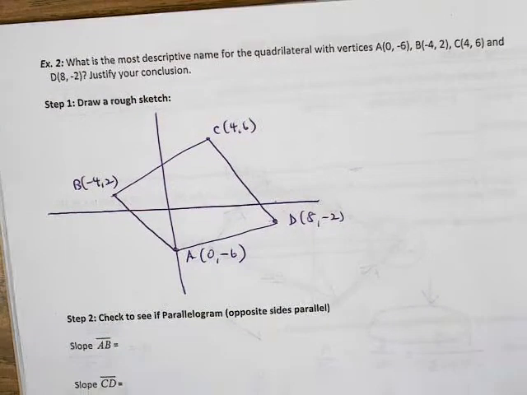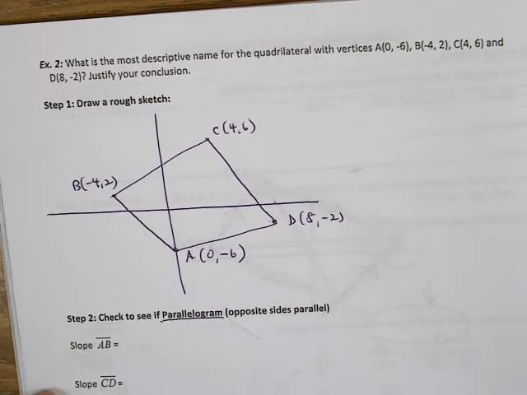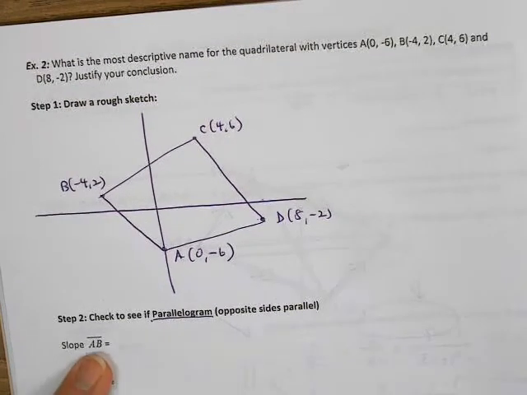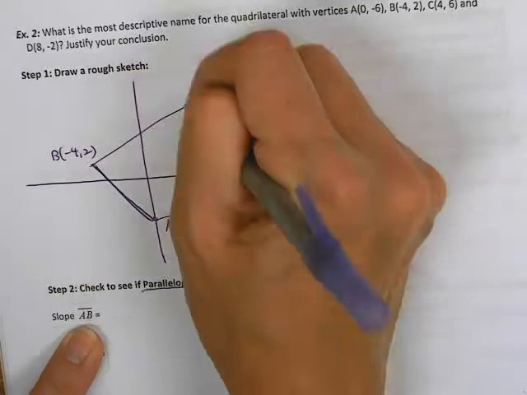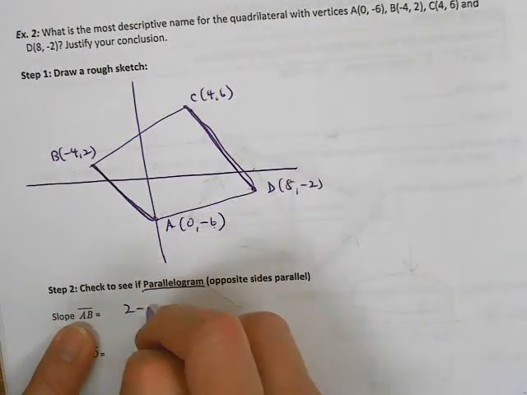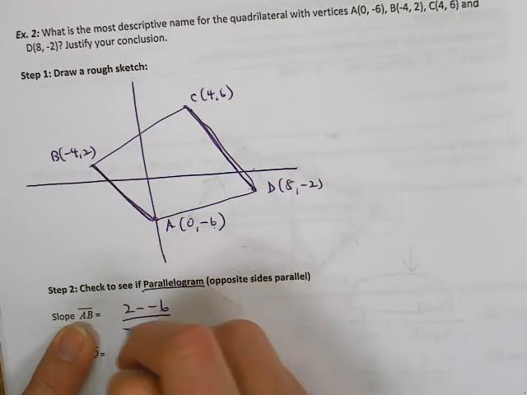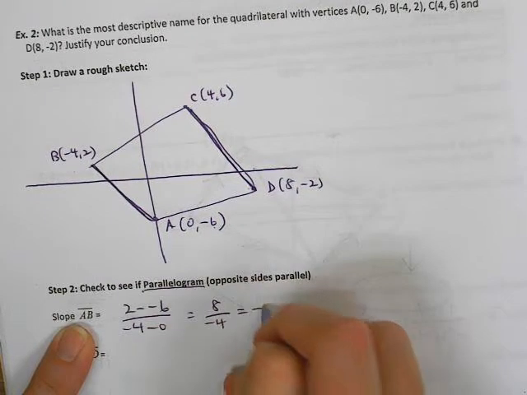So the first thing we're looking for: is it a parallelogram? I'm going to look for opposite sides. I wrote down the slopes I want. I'm first looking at AB and CD. So AB: 2 minus negative 6. Remember, it's y minus y over x minus x. So that's 8 over negative 4, which is negative 2.